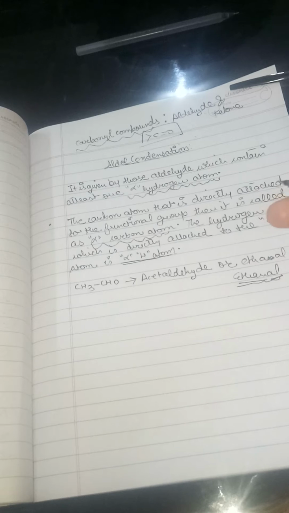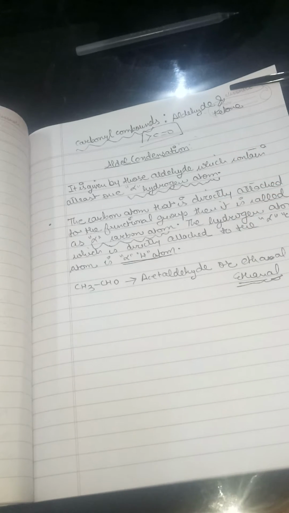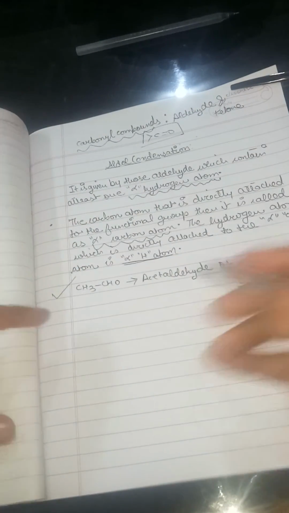So ethanal or acetaldehyde is the type of organic compound which has the alpha carbon, and if alpha carbon is present, then obviously there will be the existence of alpha hydrogen atoms. So is it applicable in aldol condensation? Yes, it is applicable in aldol condensation.